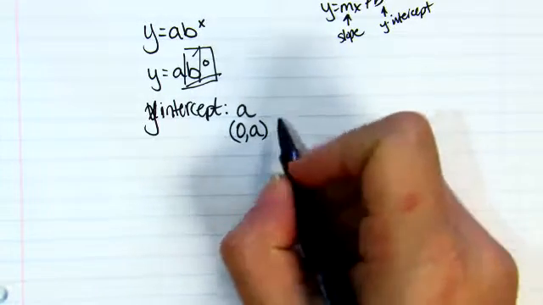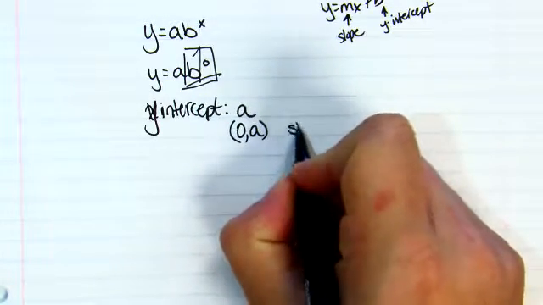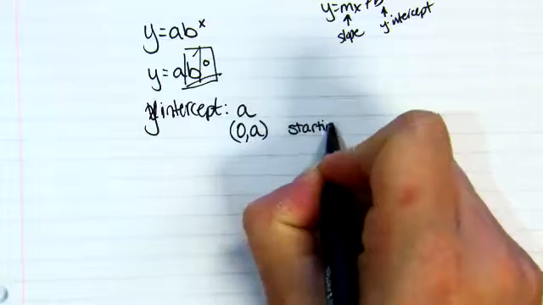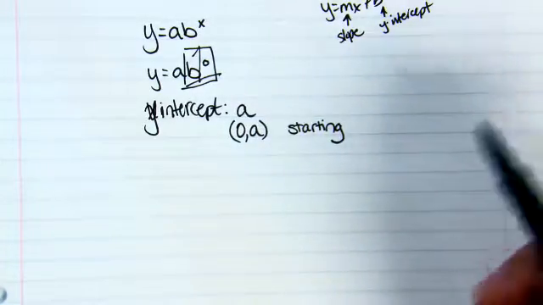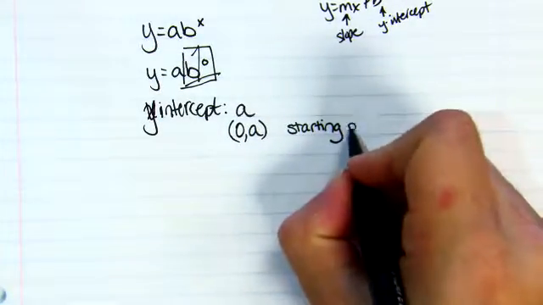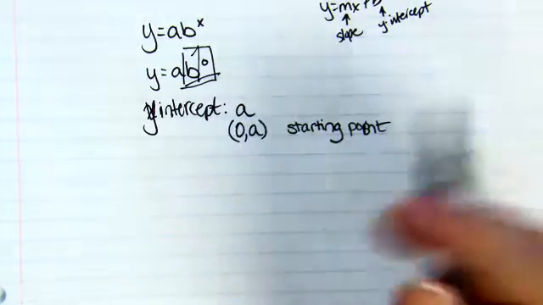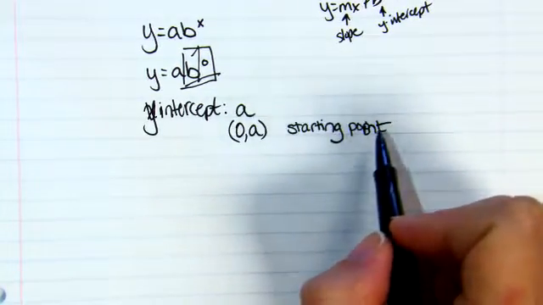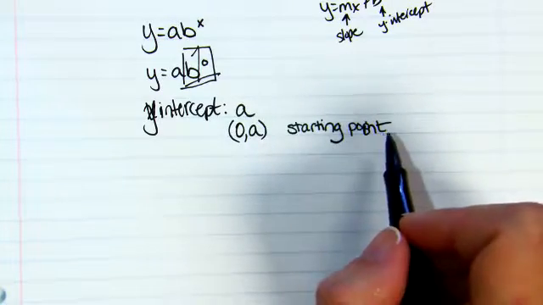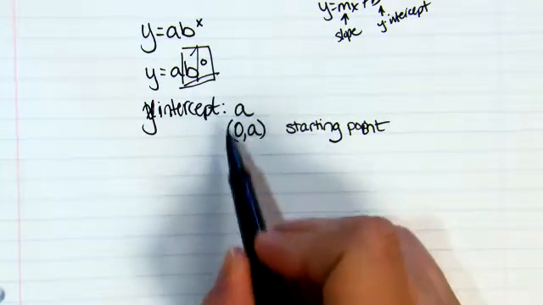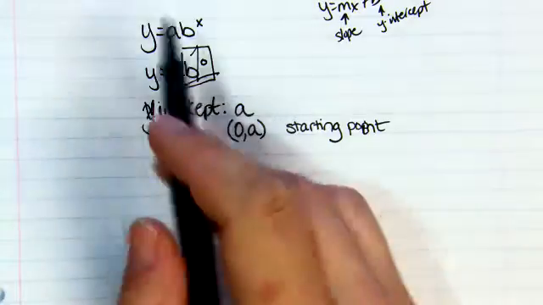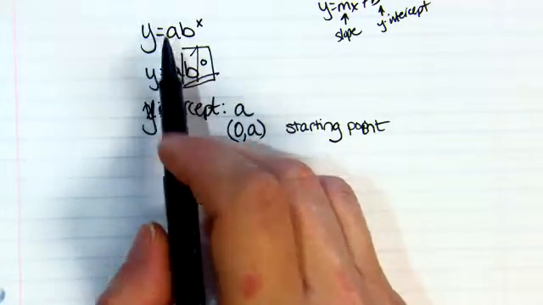We can think about this as our y-intercept. We can also think about this as a starting point when we get into our word problems. A lot of populations will grow exponentially. Starting point, not starting population. We'll talk about populations growing. We'll talk about bacteria growing. This (0, a) is where we're starting off. So that's what that a is going to represent.